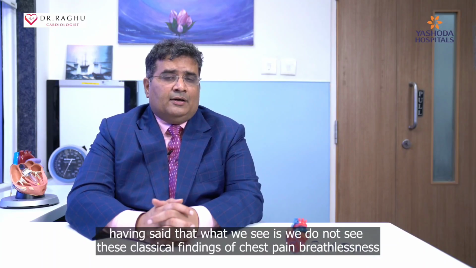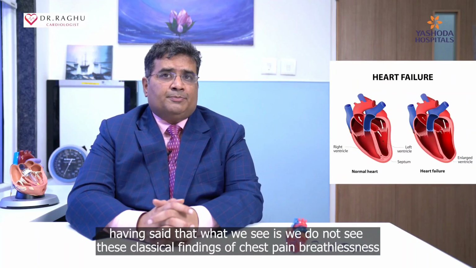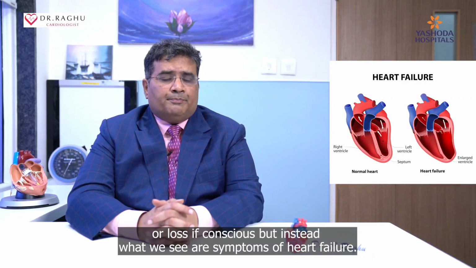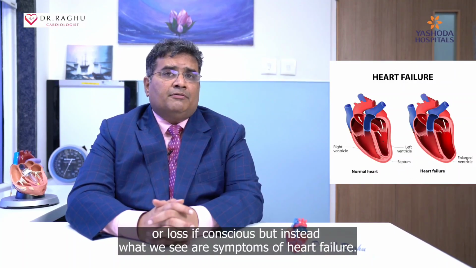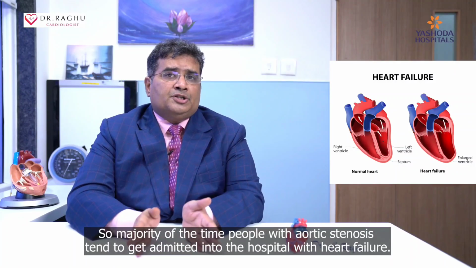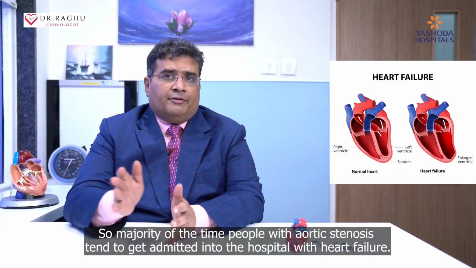Having said that, what we see is we do not see these classical findings of chest pain, breathlessness or loss of consciousness, but instead what we see are symptoms of heart failure. So majority of the time people with aortic stenosis tend to get admitted into a hospital with heart failure.